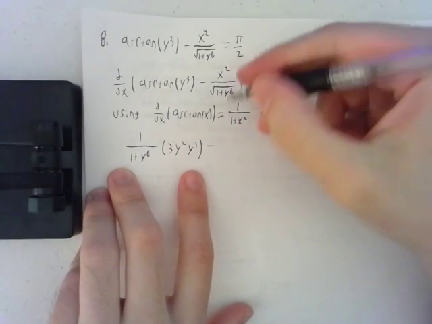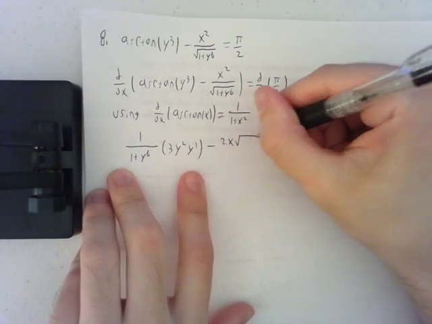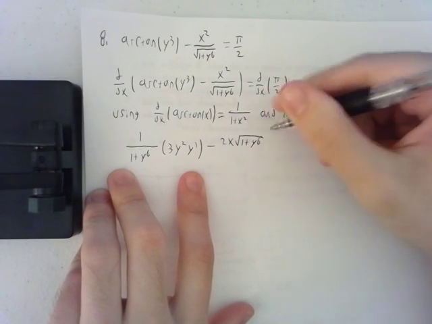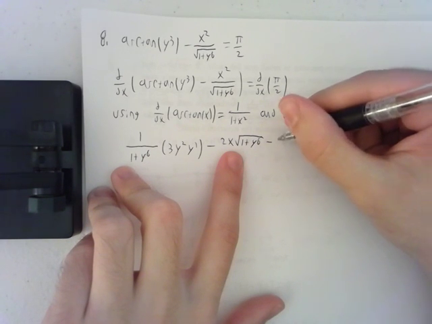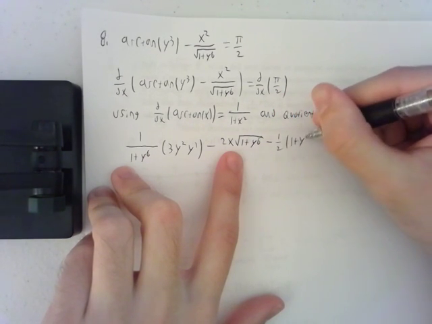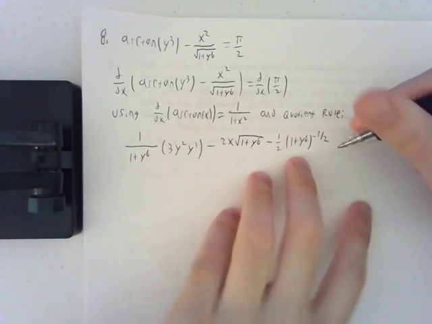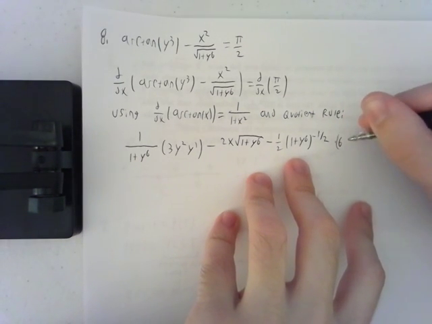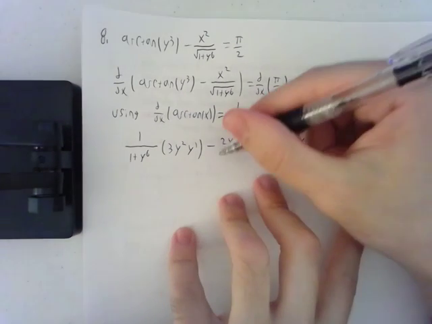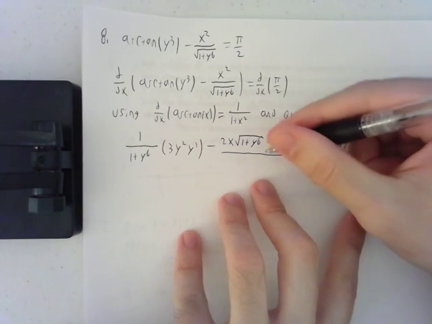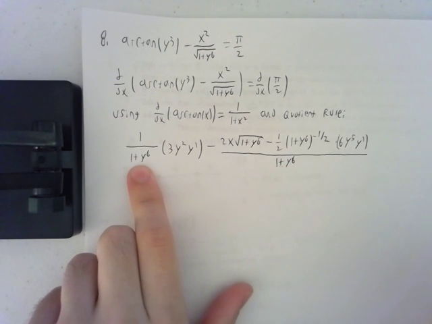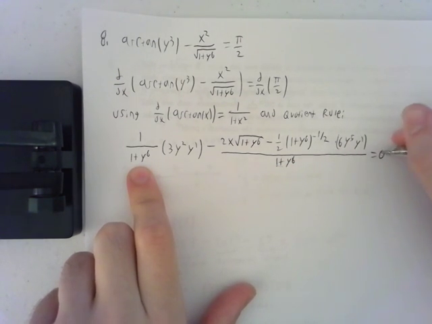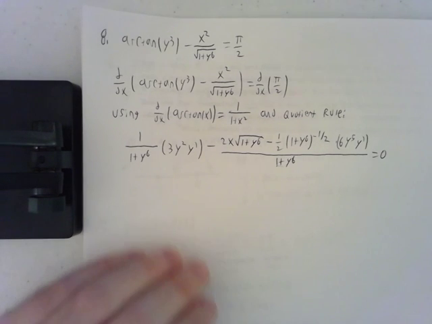Second term requires the quotient rule. So we have derivative of numerator times denominator minus derivative of the denominator, which is 1/2 times this thing to the negative 1/2 times 6y to the 5th times y prime. Then the denominator from the quotient rule gives us 1 plus y to the 6th, and you'll notice that we get the same denominators here, so that's convenient. Then the derivative of the constant on the other side is 0.